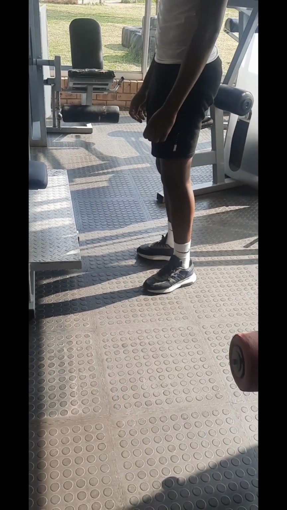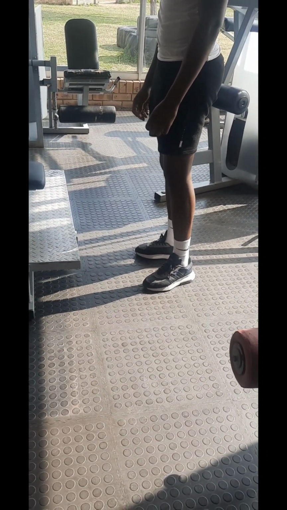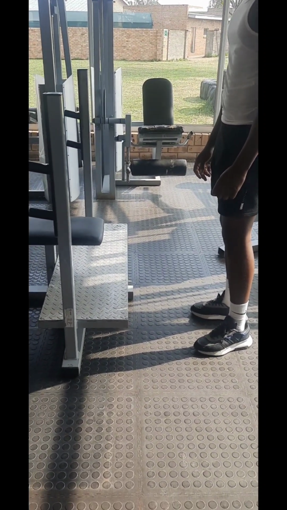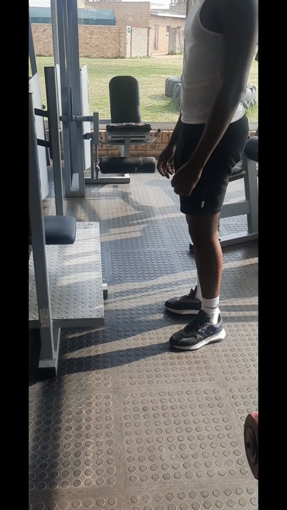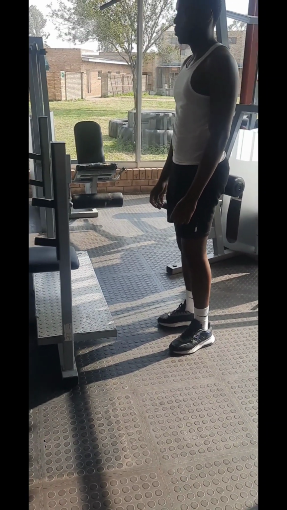And now we are going to move to the next exercise, which is where we're going to test my client's cardiovascular. We're going to do the 3-minute step test. Ready? 3, 2, 1, let's go.